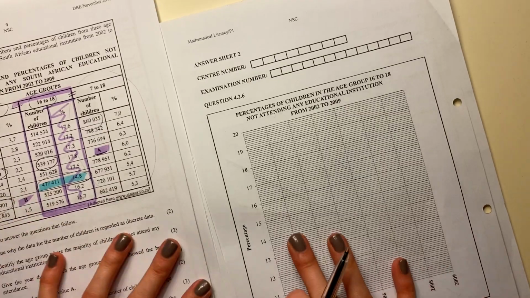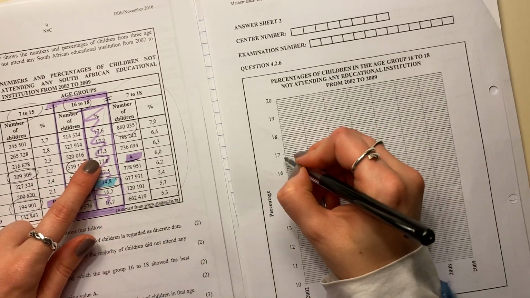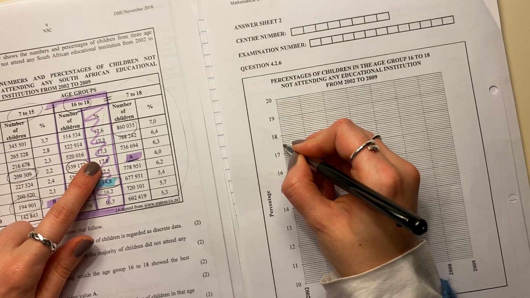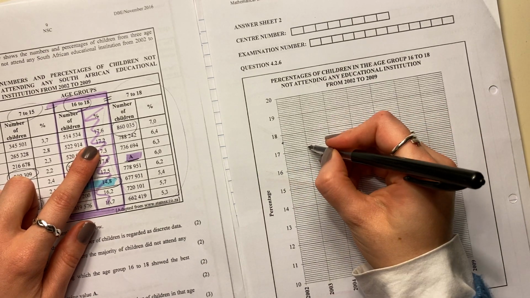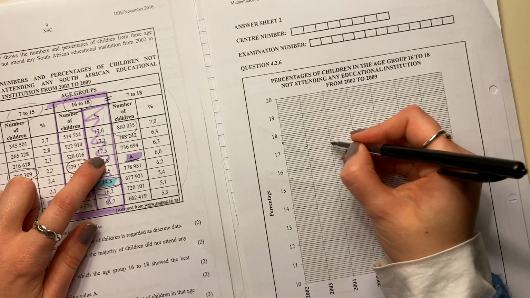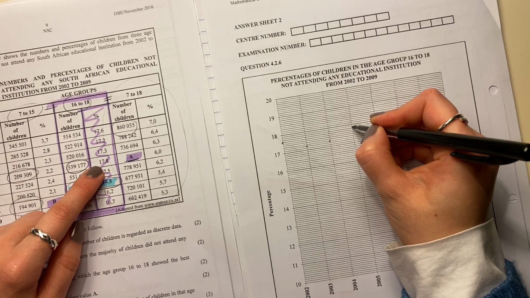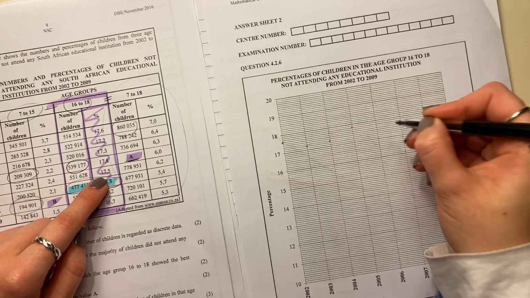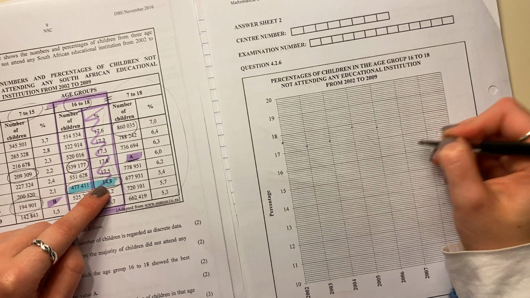Our first value in 2002 is 17.6. So there's my middle, there's 17.6, then it goes 17.2, then 17.3, then 17.8, then 17.5, then it dips.